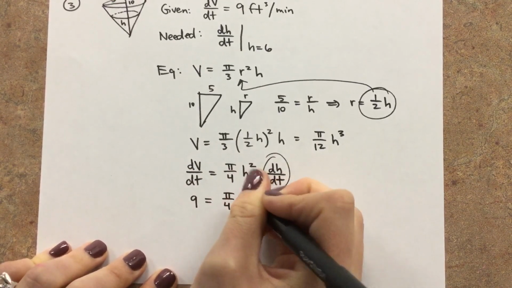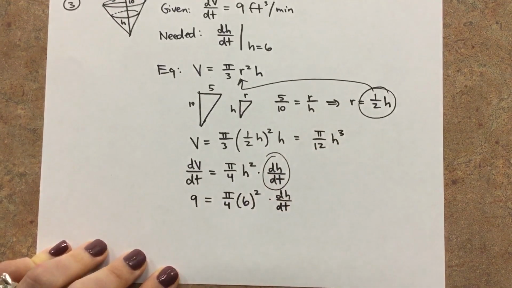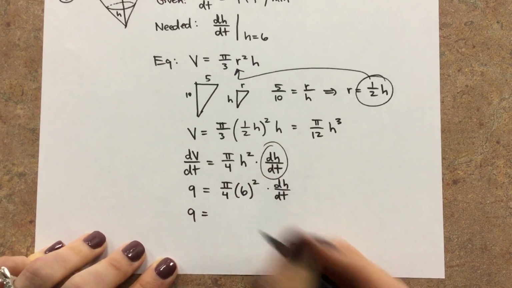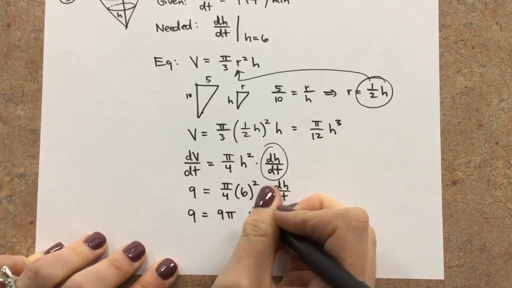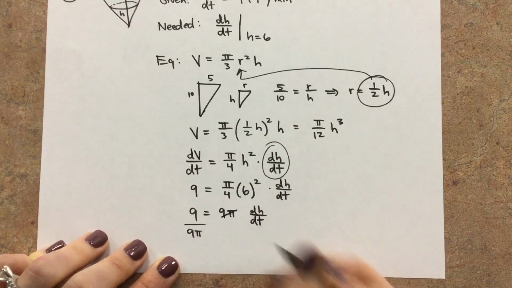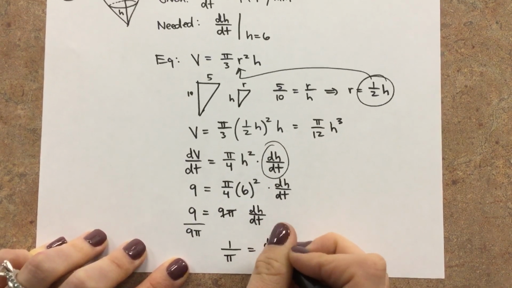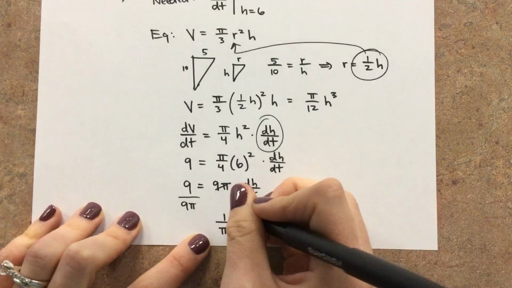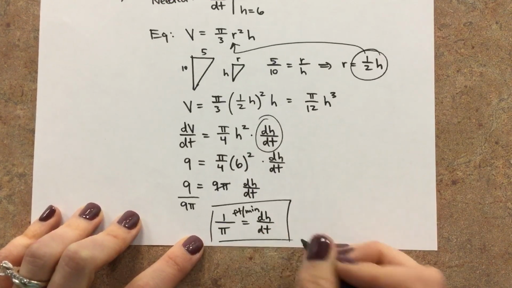H at that moment we said was 6 squared times dH by dt. All right, so let's simplify this a little bit. So 6 squared is 36, and then I divide that by 4, which is just 9 times pi times dH by dt. And then if I divide both sides by 9 pi, the 9's will reduce, so it just ends up being 1 over pi is my dH by dt. And you want to make sure you have units there too. That would be in feet per minute, because it's just the height. Height is just a one-dimensional unit, just feet.